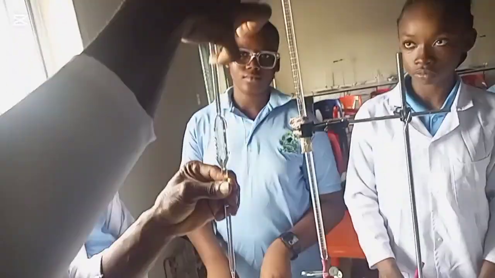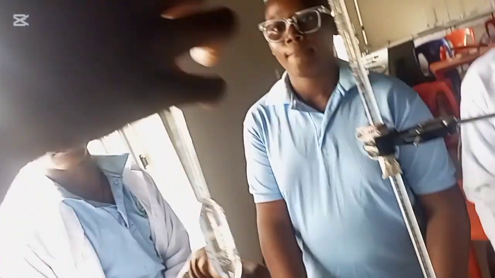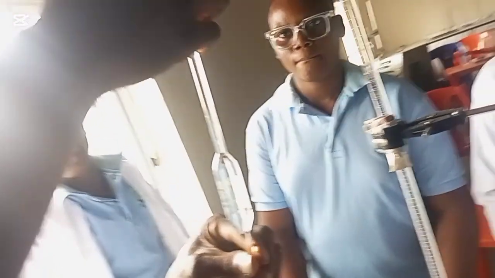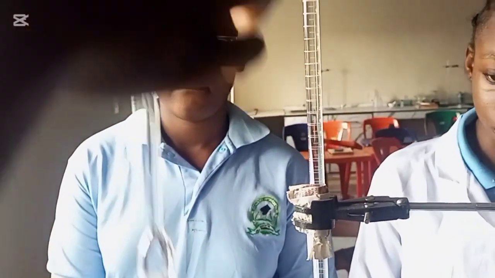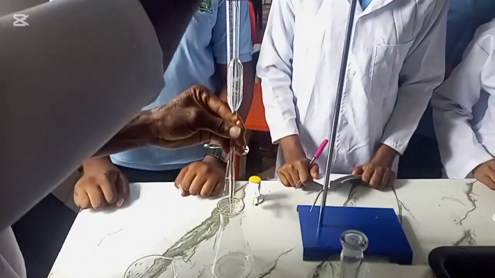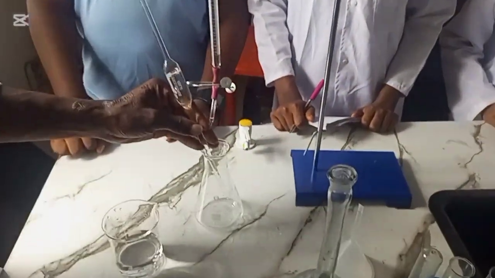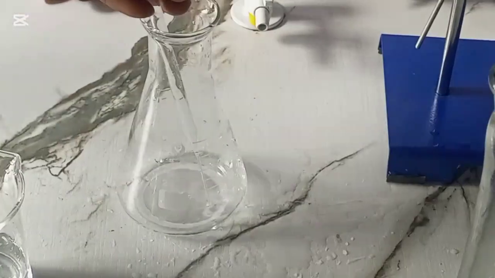So if you watch here, you see a mark. There is a mark, but it's when you draw closer that you see it. That mark is the 25 ml mark. So we need to adjust until it reaches there. Then what we need to do is release it here. We have our 25 ml of base into our conical flask.